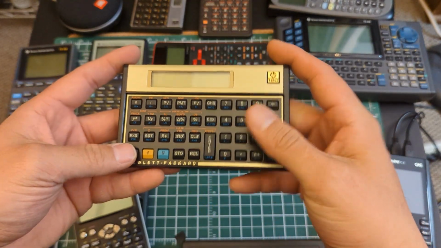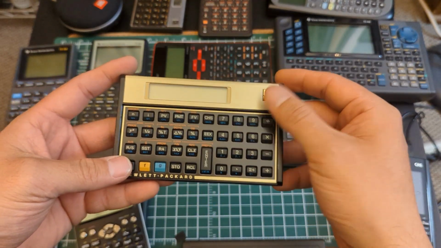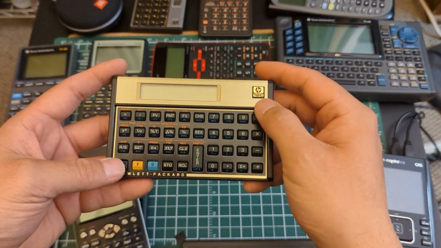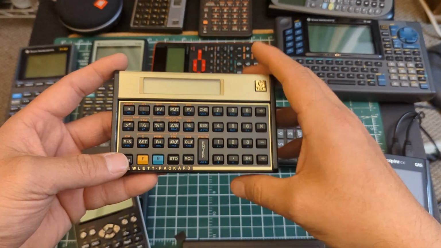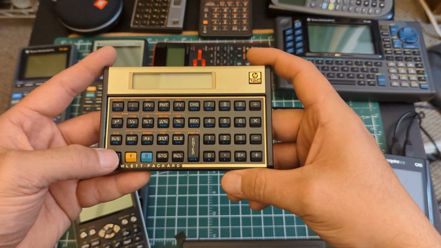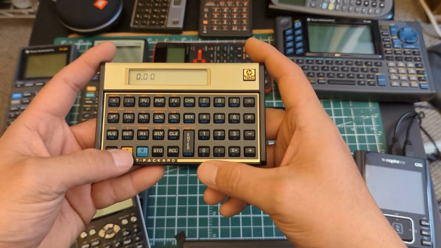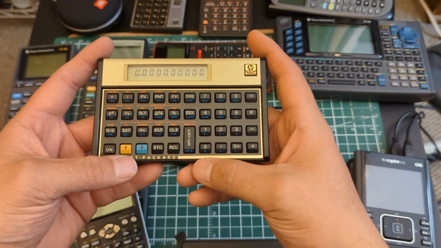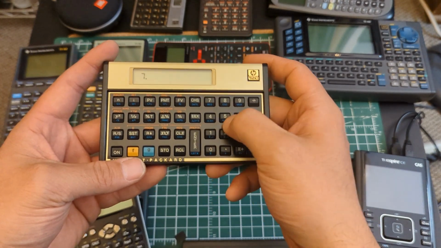So the classic, this is the HP 12C. It was first sold in, I think, 1981, part of the Voyager series of calculators. Let's bring up precision. So we got all the digits and RPN.